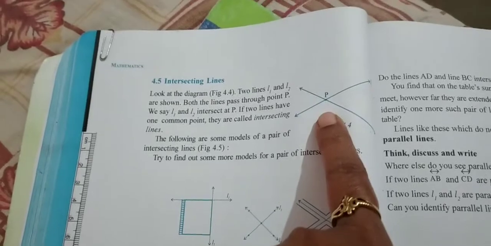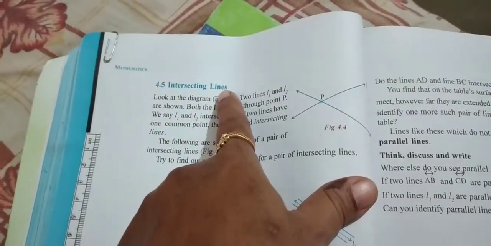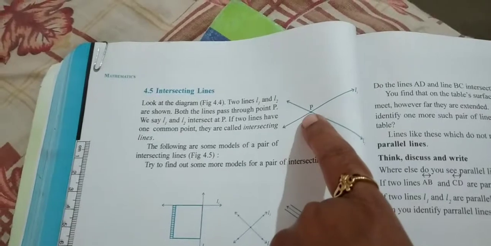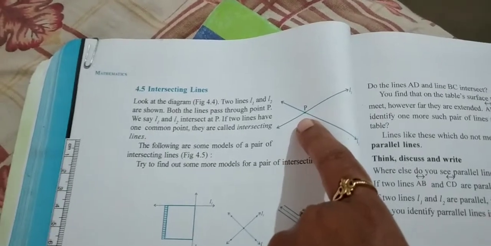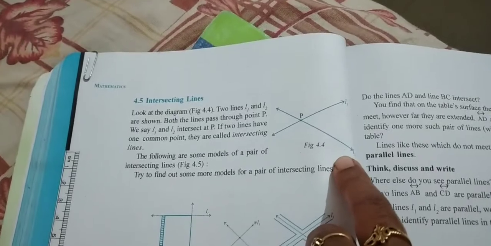These are the two things you have understood from the topic intersecting lines. When can two lines be called intersecting each other? When both of them have one common point, and that point is considered to be the intersecting point, and those two lines are considered to be intersecting lines.